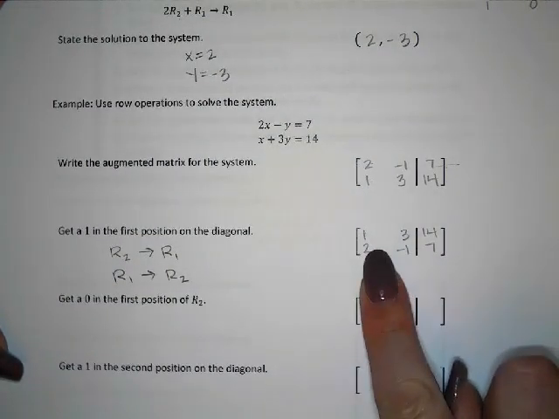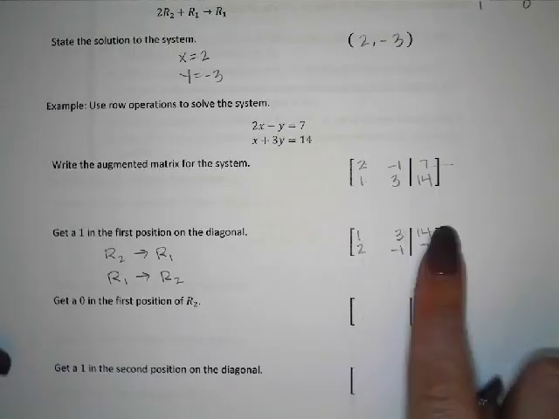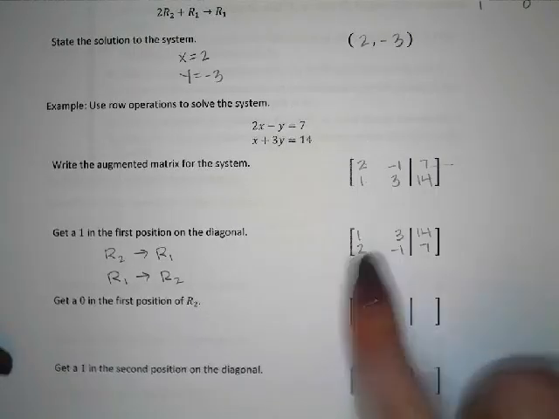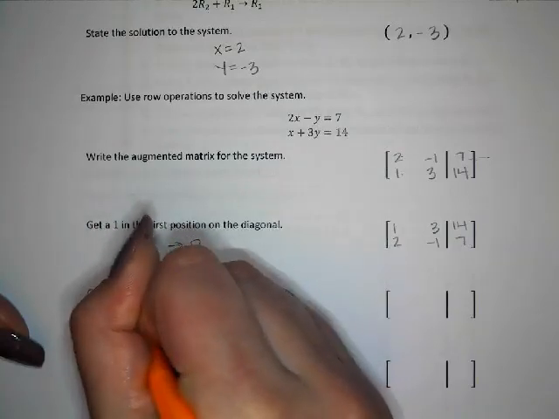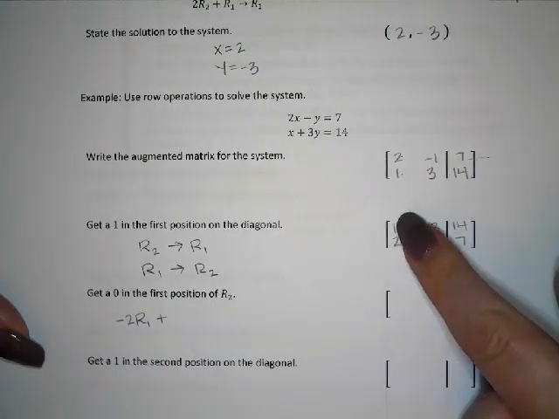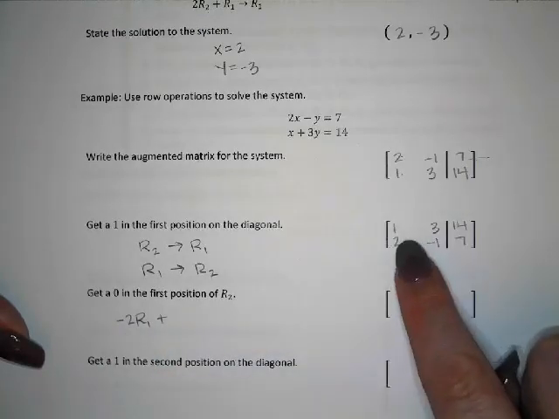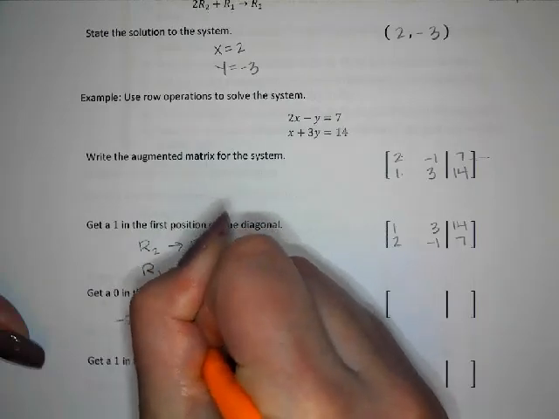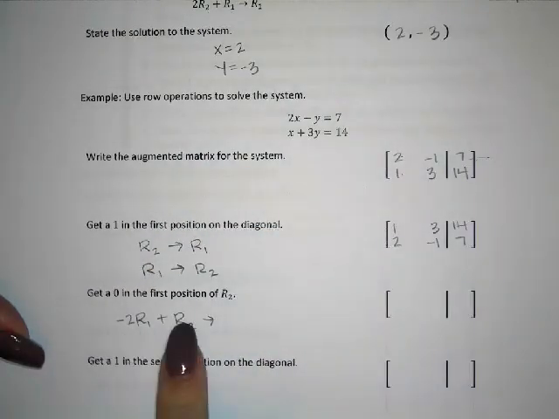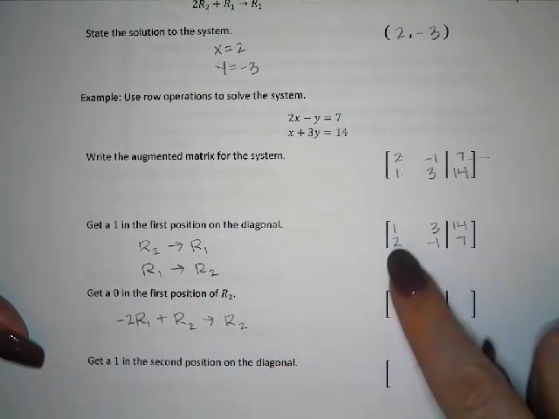And to do that, I need to have a -2 to cancel it out. So I'm going to take row 1 and multiply it by -2. -2 times row 1. So that's going to give me a -2 in this position. And then when I add these two together, the -2 and the +2 are going to cancel out. So I'm going to do -2 times row 1, and add it to row 2. And when I get the result of that, I'm going to write that result in for row 2. Okay, so my goal here is to get a 0 where this 2 is, and so row 2 is what's going to be replaced.